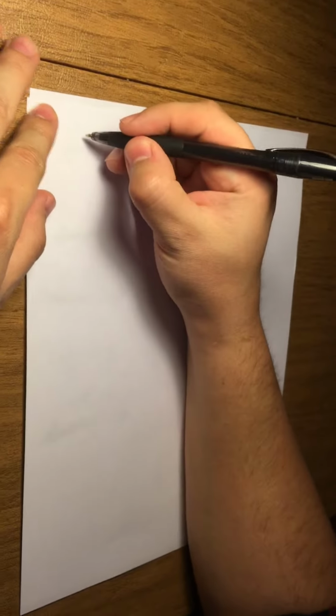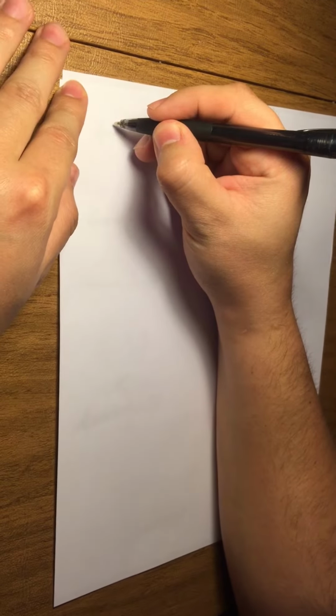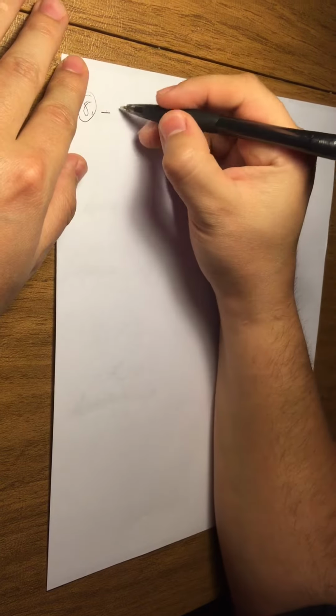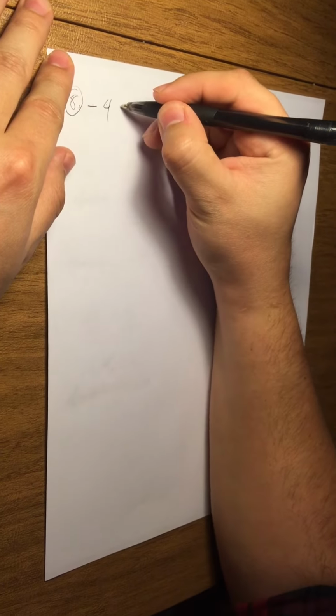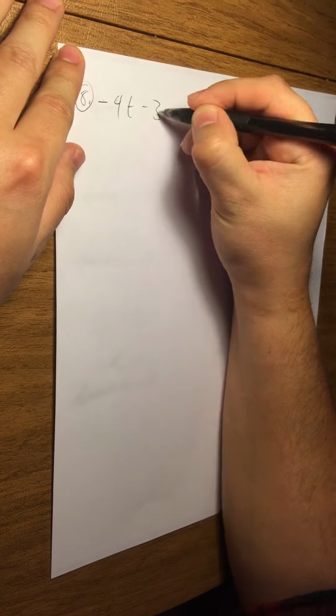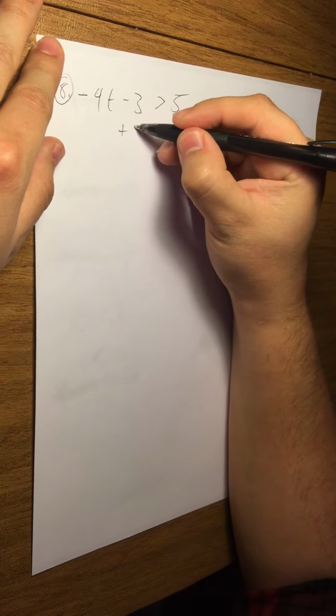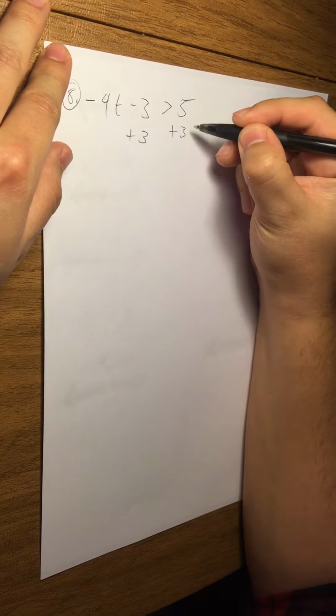Now, more complicated yet, but still easy to figure out soon enough. We've got -4t minus 3 is 5. Get rid of the 3 by adding.